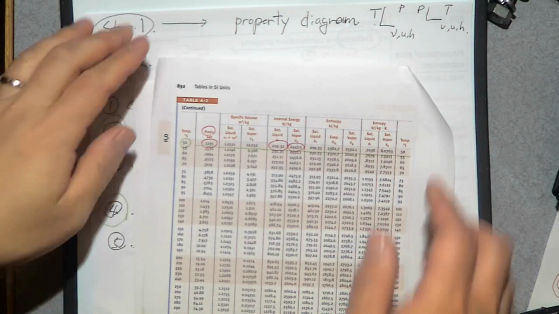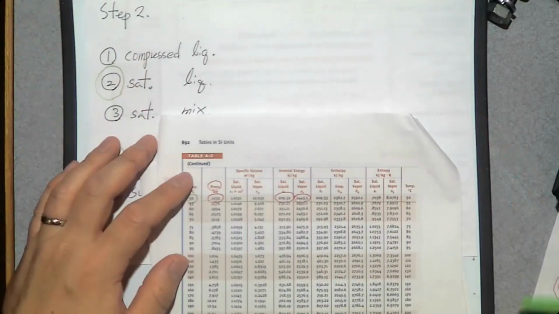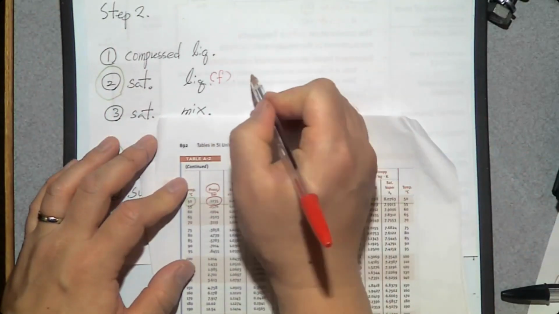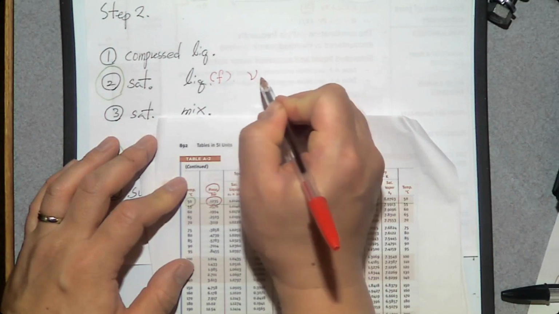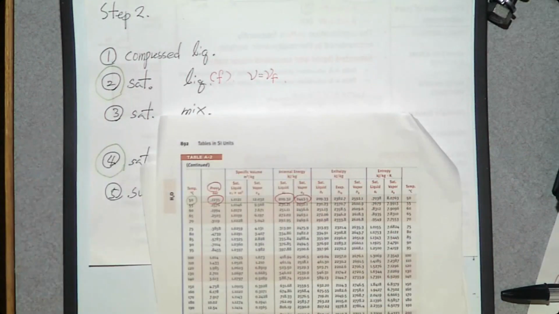If you have saturated liquid, which is f, and you want to determine specific volume v, it's going to be just Vf. Then you can find Vf directly here. If you know temperature or pressure, you can go to the appropriate tables and determine Vf directly.